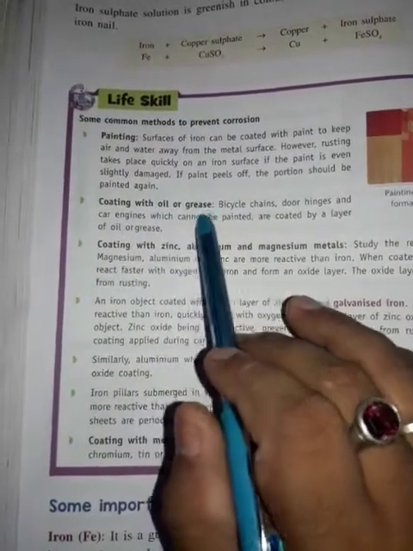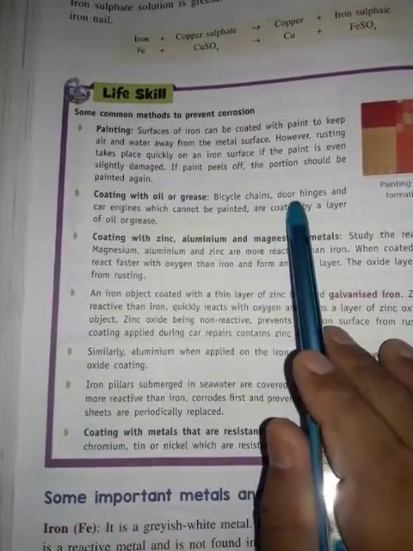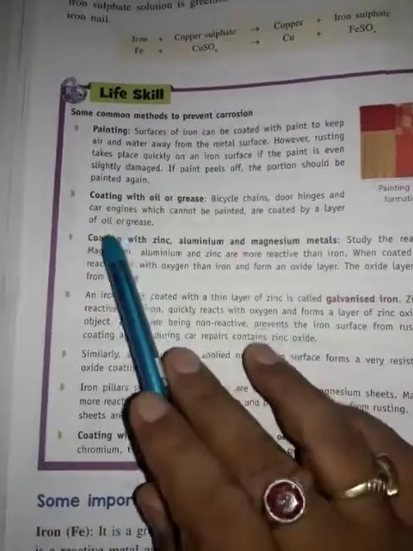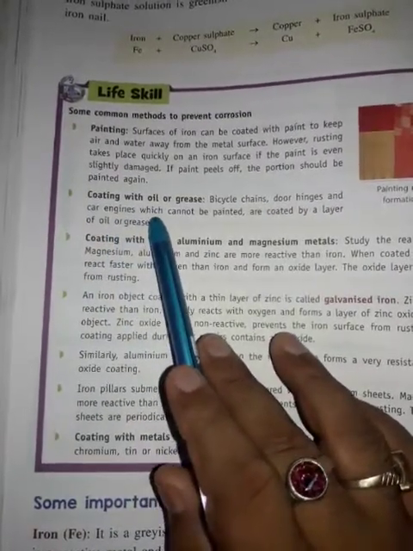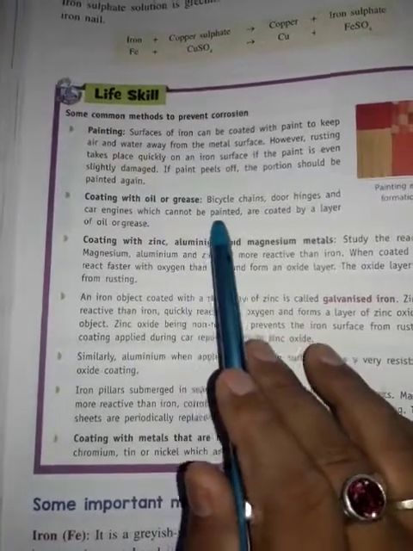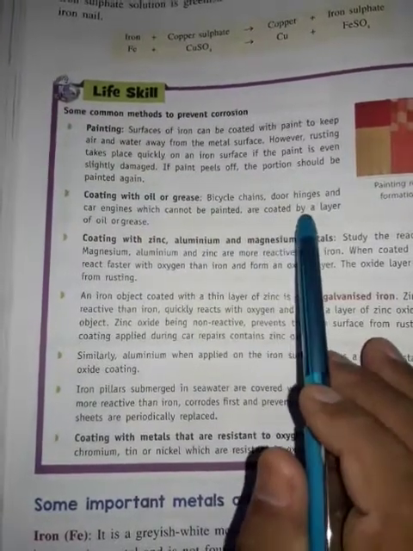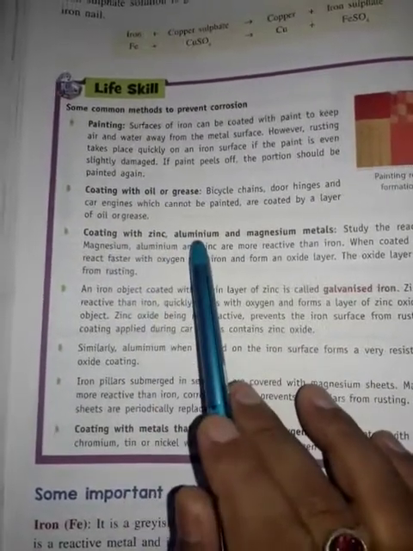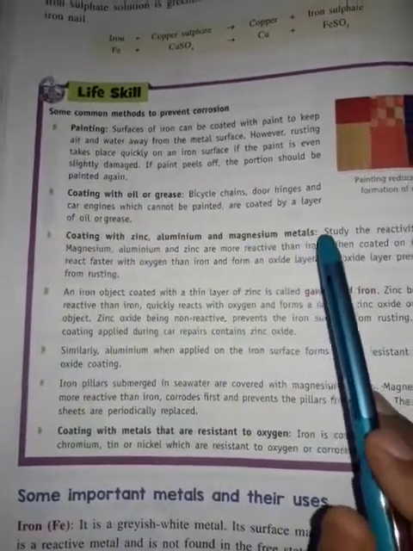Coating with oil or grease. Bicycle chains, door hinges and car engines, which cannot be painted, are coated with a layer of oil or grease. Coating with zinc, aluminum and magnesium metals.